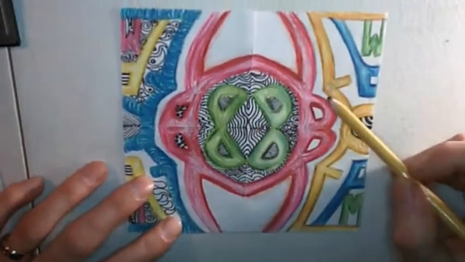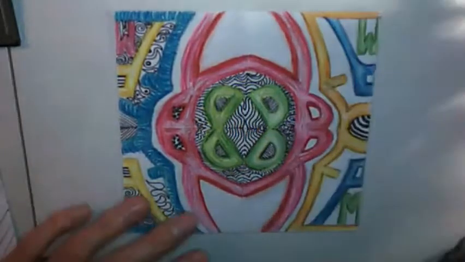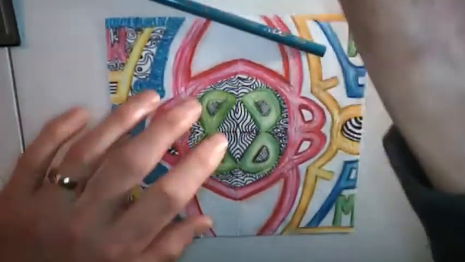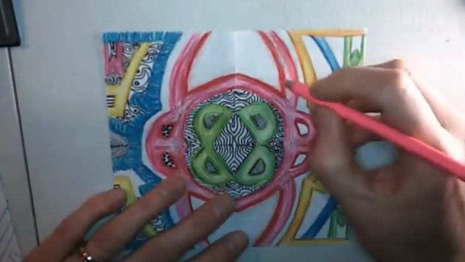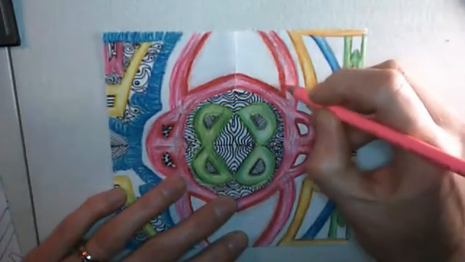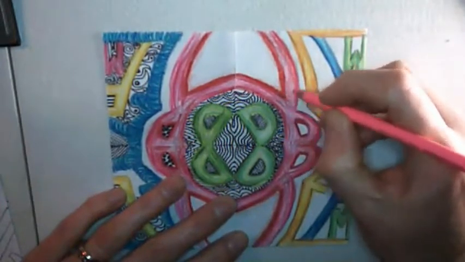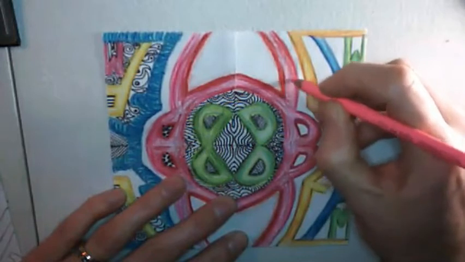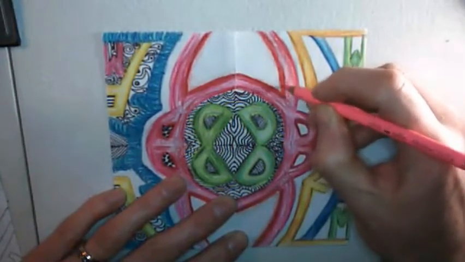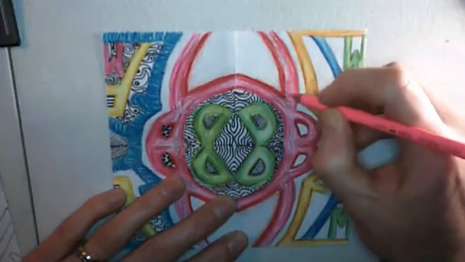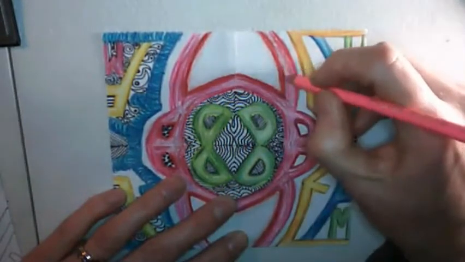So I can layer different colors. When you're doing a layering technique, you're starting with the lightest color first. You're doing the same technique that I just showed you with the pencil, where you're pushing down hardest along the edges and lighter towards the middle to make it look like it's raised.